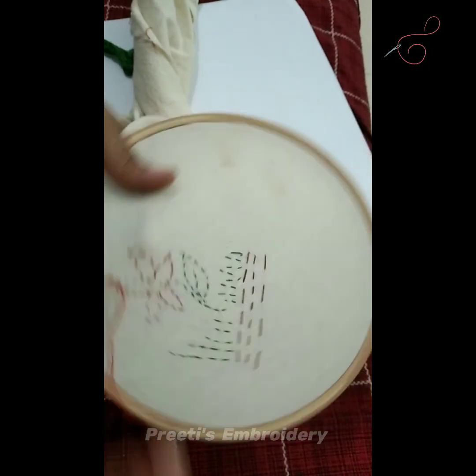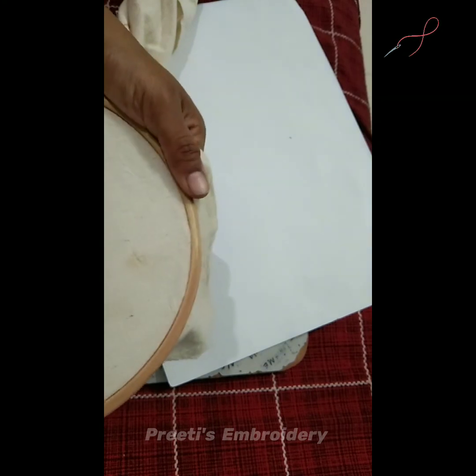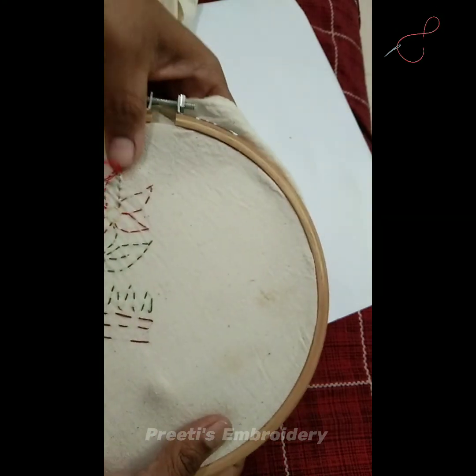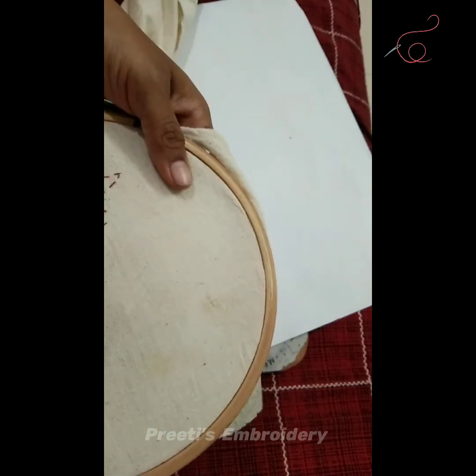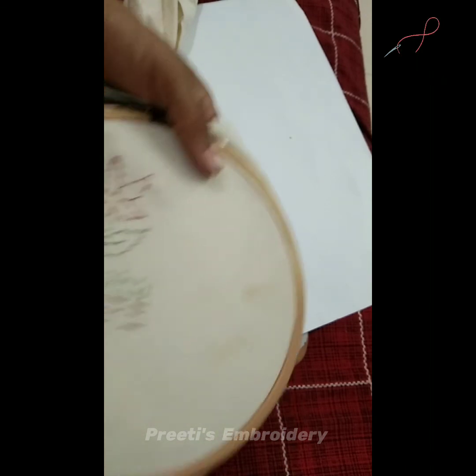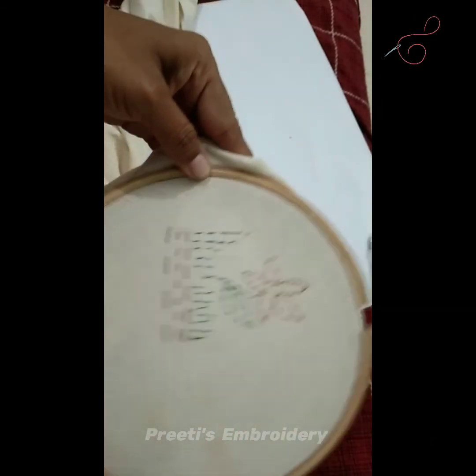In this manner, you can color any of your designs, any of your favorite designs, your cartoons, your birds, sceneries, waterfalls, etc. to look beautiful. And this way your design is complete.